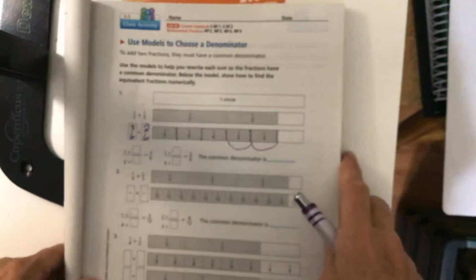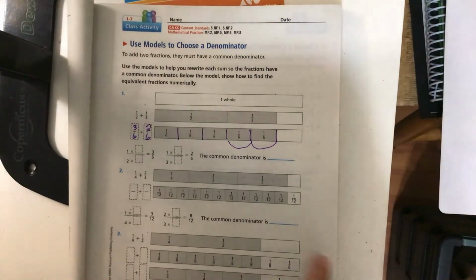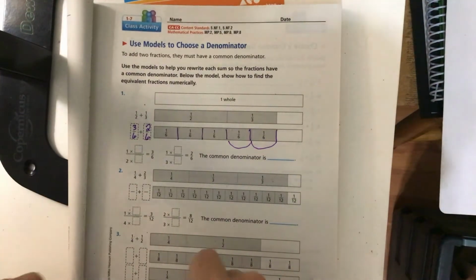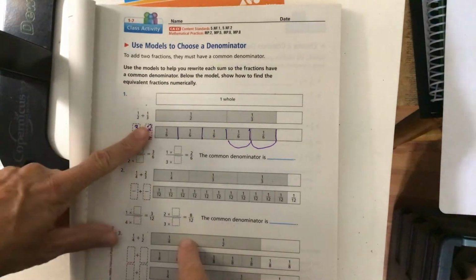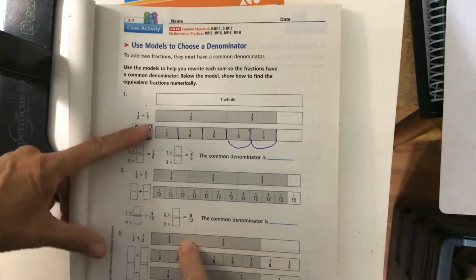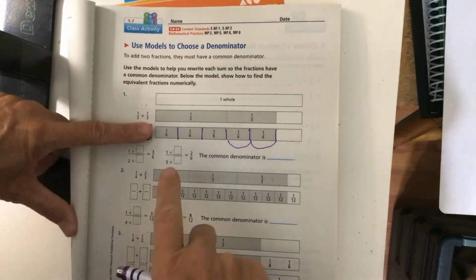Okay, now we're in student book page 17. It should look like this. Make sure you're looking at page 17 and not the homework book. You're in the big student book. Mrs. Holm already did one version of this lesson, so sorry I have marks already. It actually is a little confusing how they've set this up, so that's why I'm walking you through it.